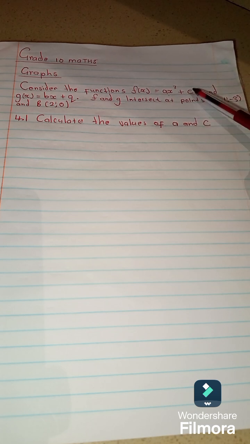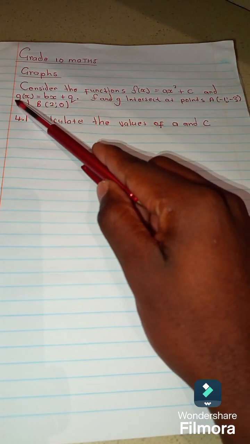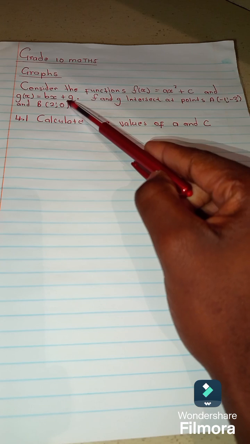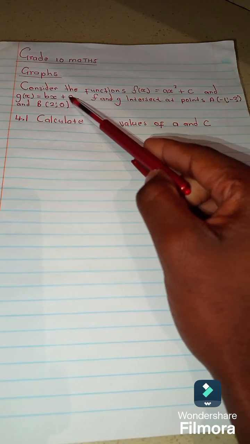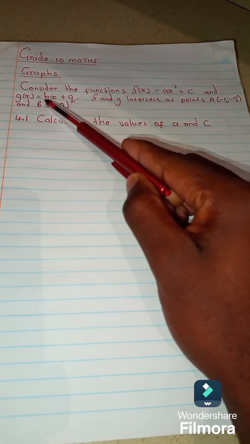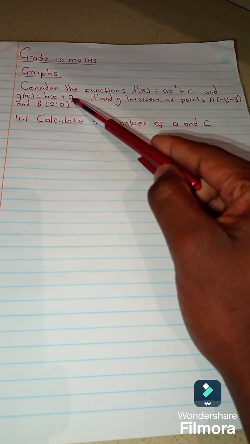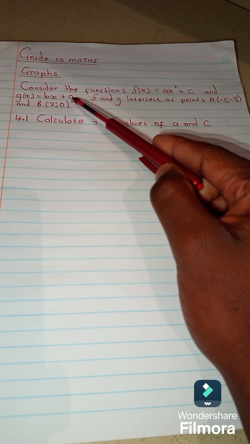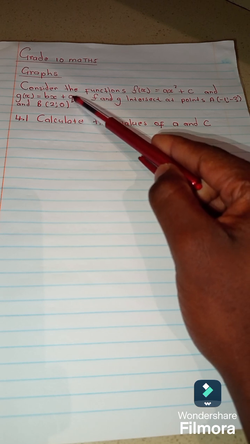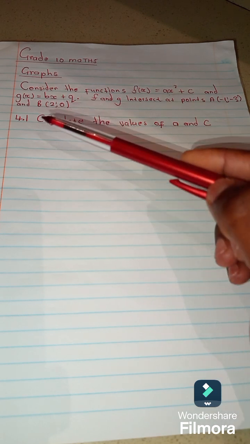And then this C tells us where the parabola is going to cut the y-axis. Here we can tell that this is a straight line. This is in the form of mx plus c. B is the gradient of the straight line, and this q is also telling us where the straight line is going to cut the y-axis.